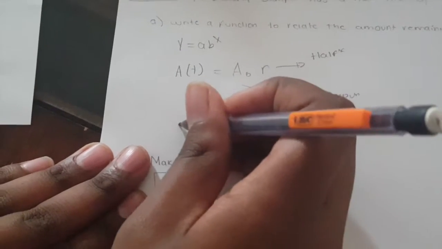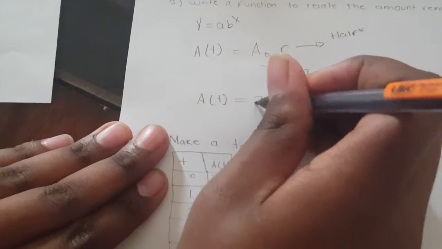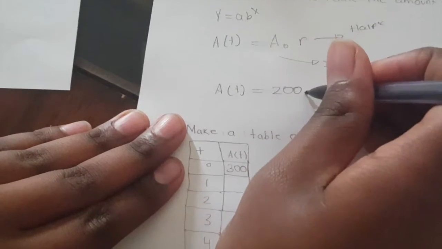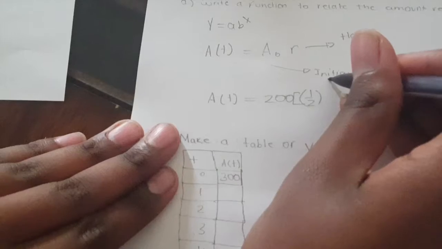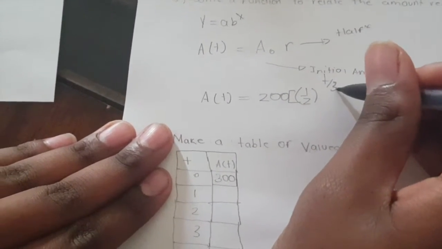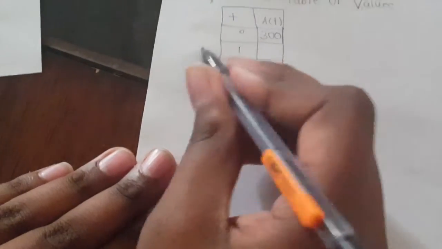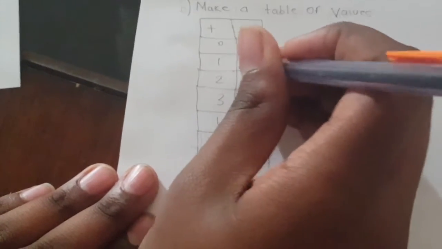So the equation would be A of t equals 200 times 1/2 to the t over 3. 3 is the amount of days. So the table of values would be, once you just keep subbing in each value for t, we'll just fill it in over here.